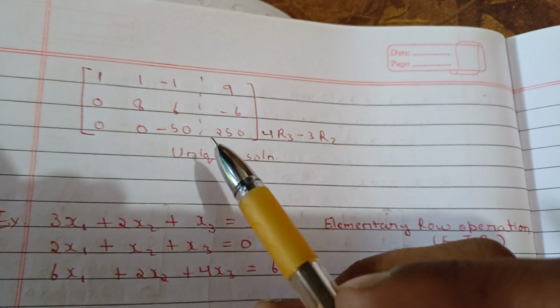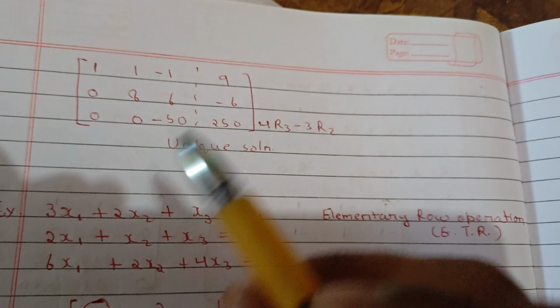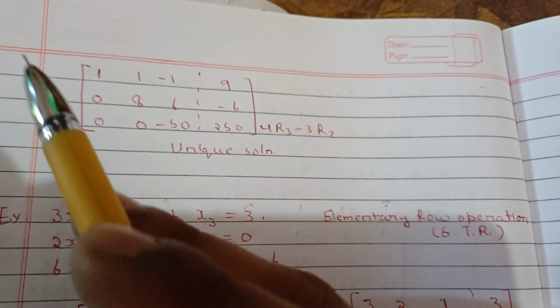So in the next lecture we will discuss how we can say that any matrix has no solution or infinitely many solutions. Today we will end here.